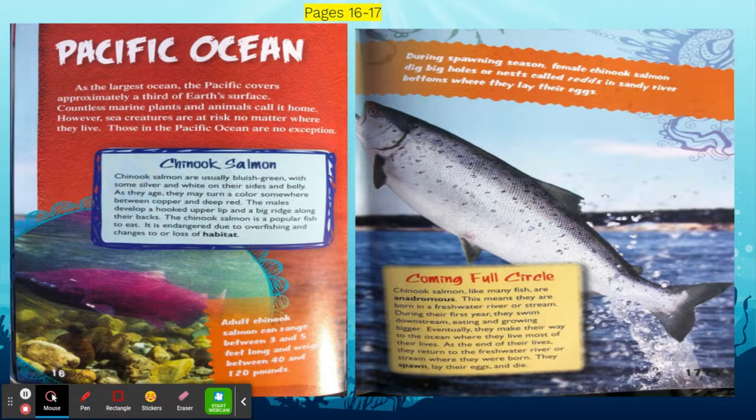Coming full circle. Chinook salmon, like many fish, are anadromous. This means that they are born in fresh water or a stream. During their first year, they swim downstream, eating and growing bigger. Eventually, they make their way to the ocean where they live most of their lives. At the end of their lives, they return to the freshwater river or stream where they were born. They spawn, lay eggs, and die.